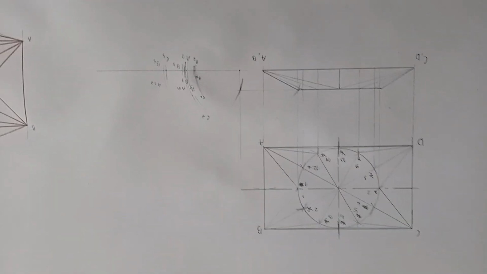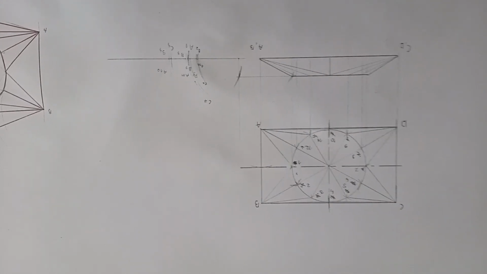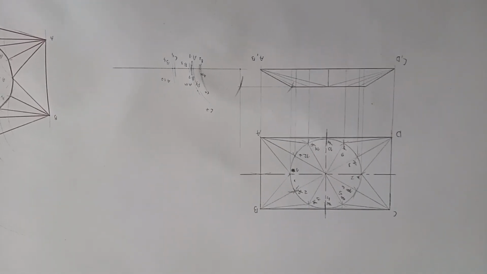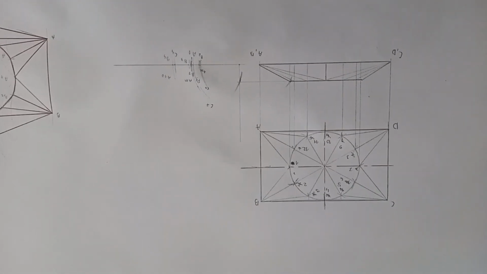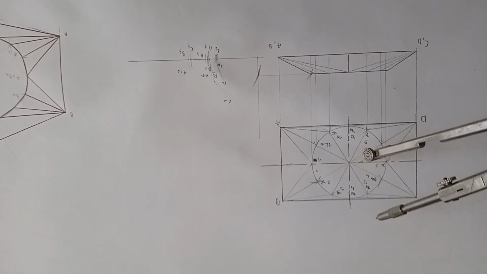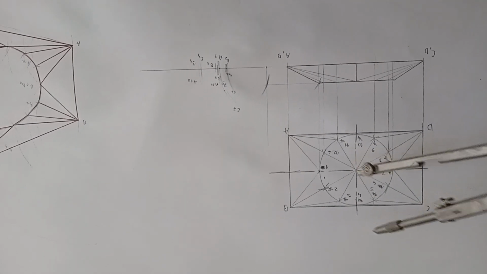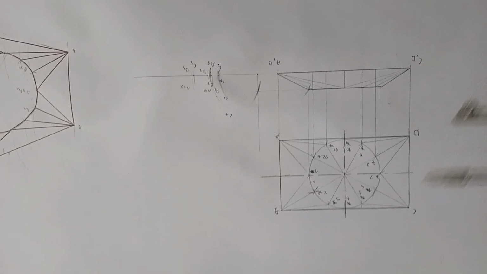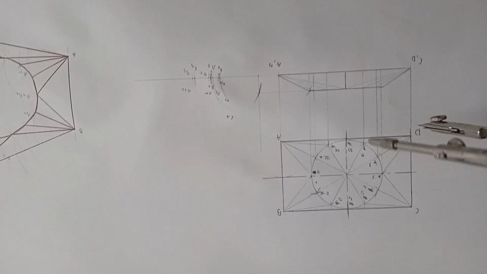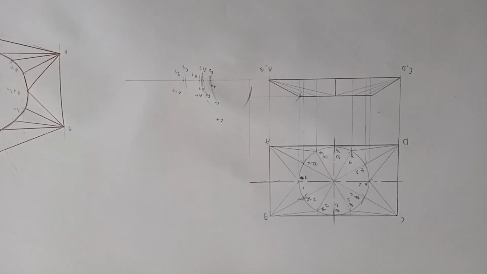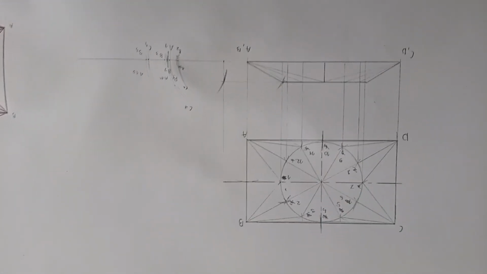After this, I divided the circle in 12 equal parts using a compass, always with the same diameter for drawing the 12 equal parts.